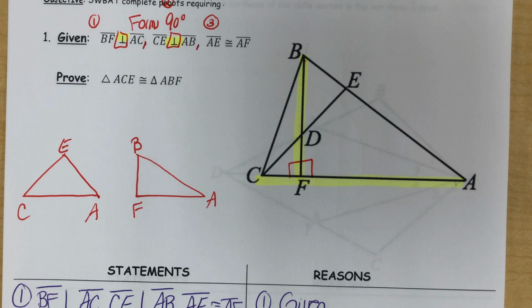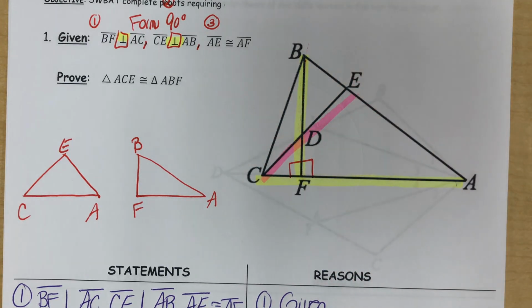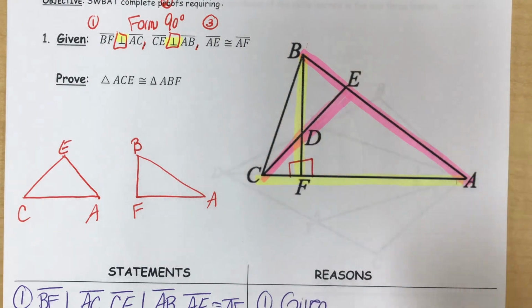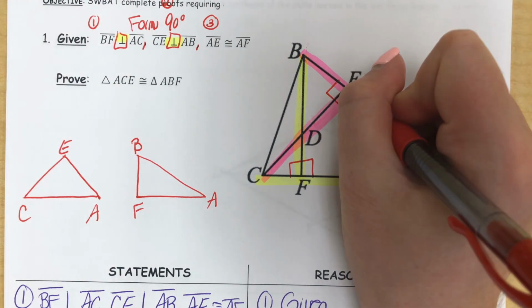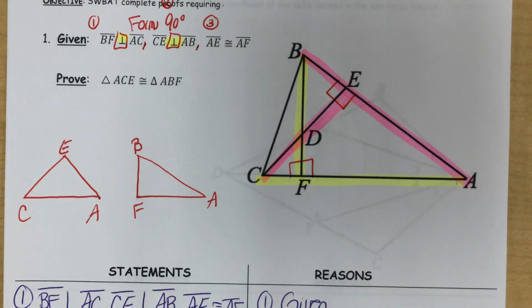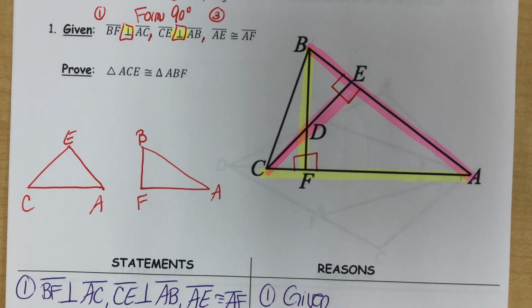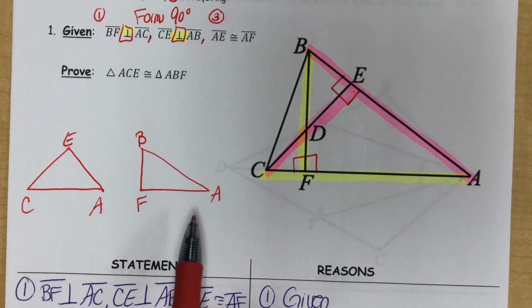The next is that CE, let me grab a different color here, line segment CE, which is here, is perpendicular to line segment AB, which is here. All right, so again, I'm going to add the box to show that those are 90-degree angles on both sides. And now that I've added these 90-degree angles, as soon as you mark it, you need to add it to your table down below. But I need to figure out where these 90-degree angles fit into the triangles that I drew.